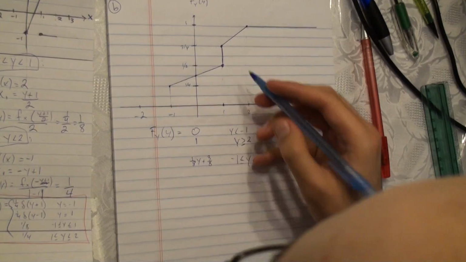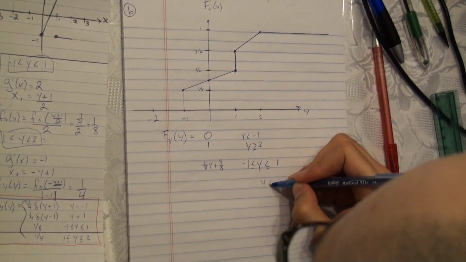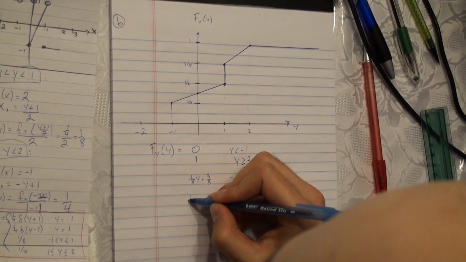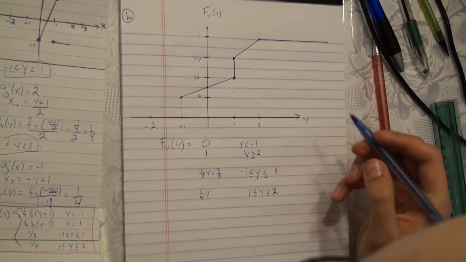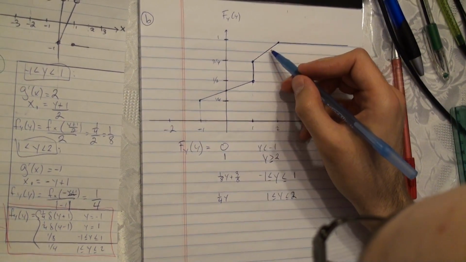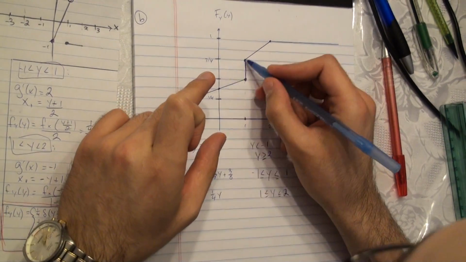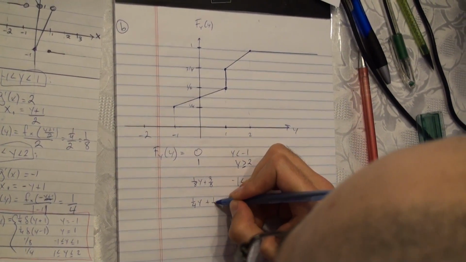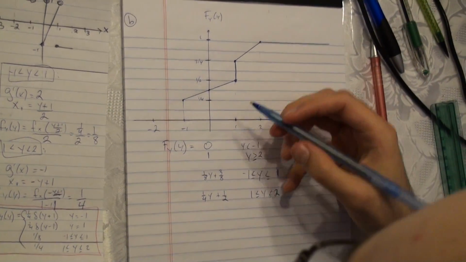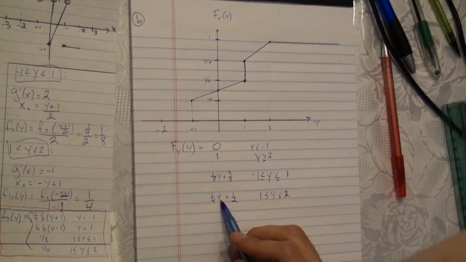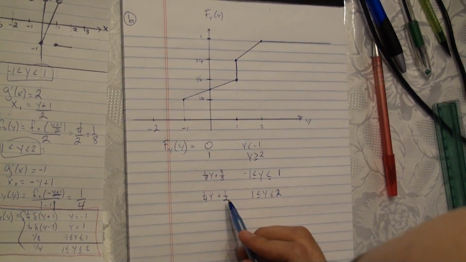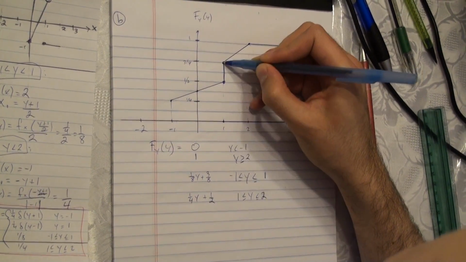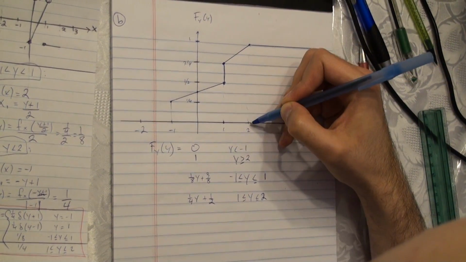The same thing with this line over here for y between 1 and 2. The slope we know is going to be 1/4 y, but we have to make sure that we also find the correct y-intercept. If we extend this line here, we can see that the y-intercept is going to happen at 1/2. So let's just check. 1/4 plus 1/2. 1/2 is 2/4, so 1/4 plus 2/4 gives us 3/4, which checks out perfectly.